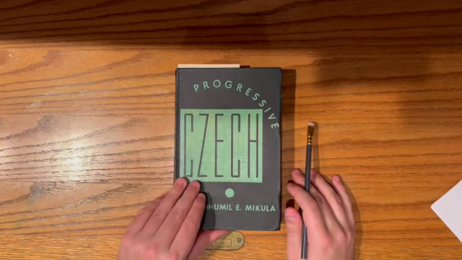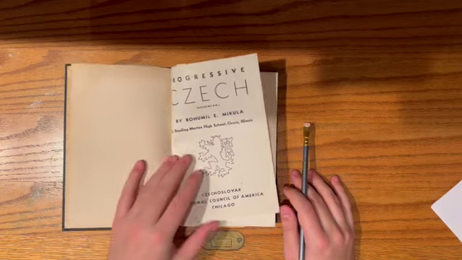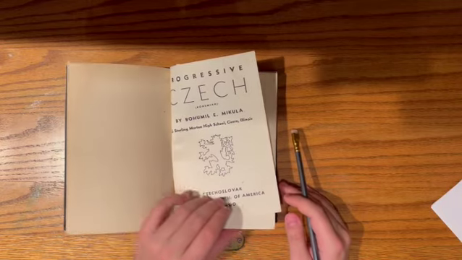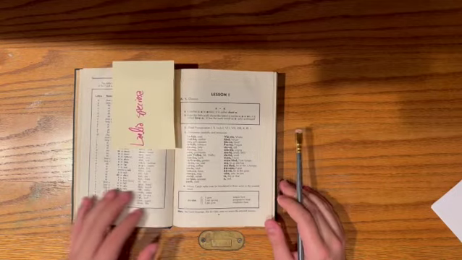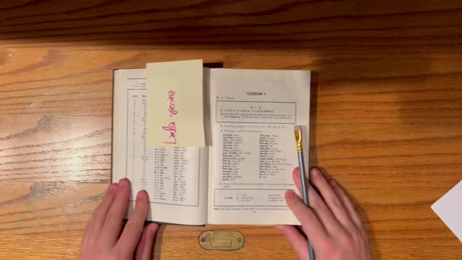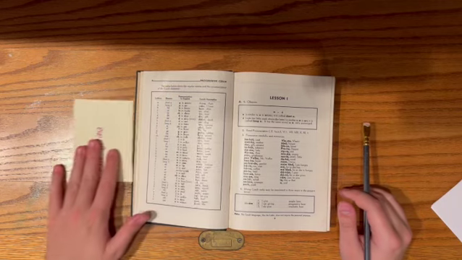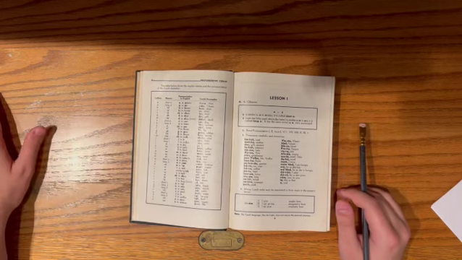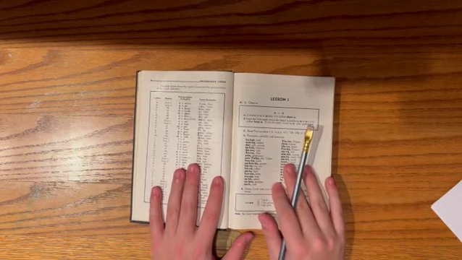Today, I want to focus on a couple of important first things to learn about the language.